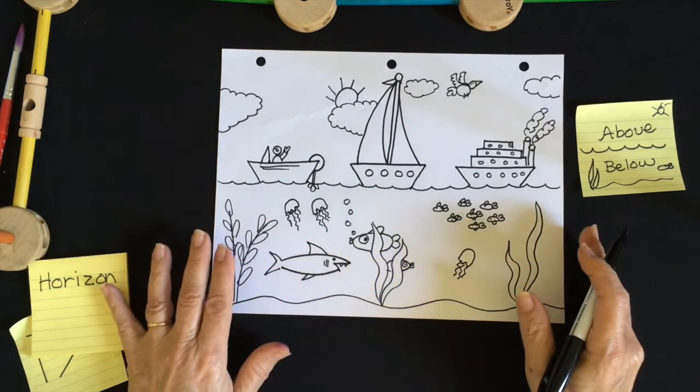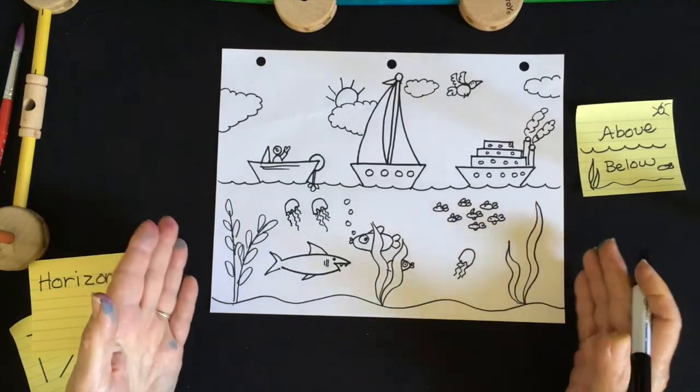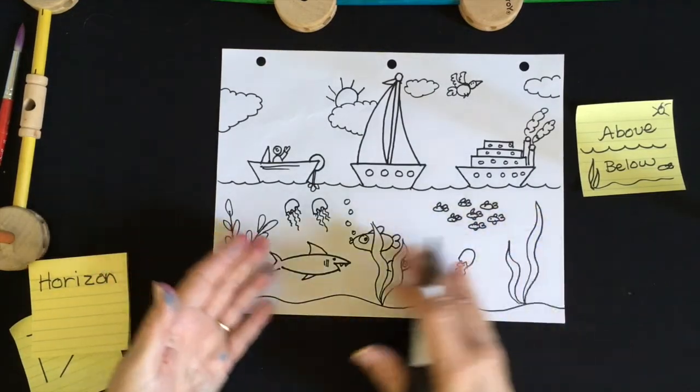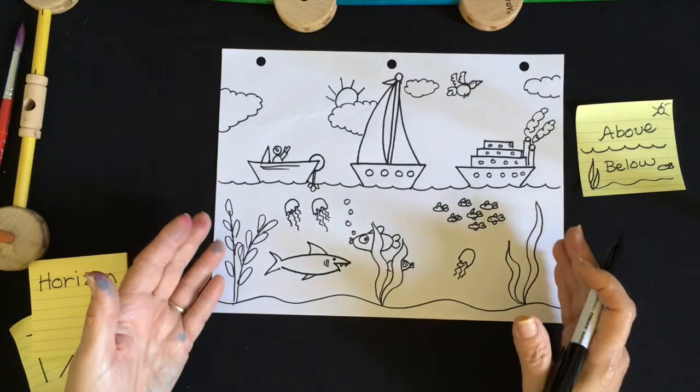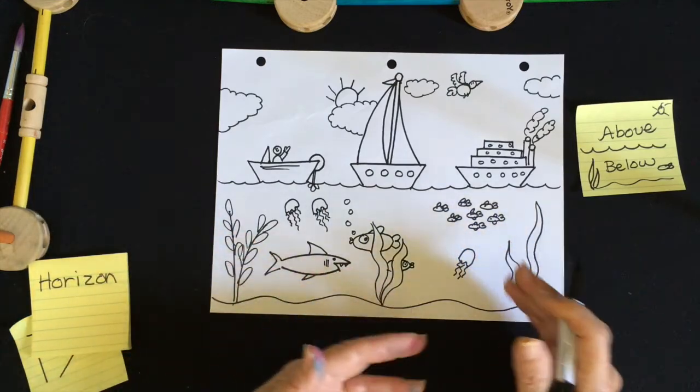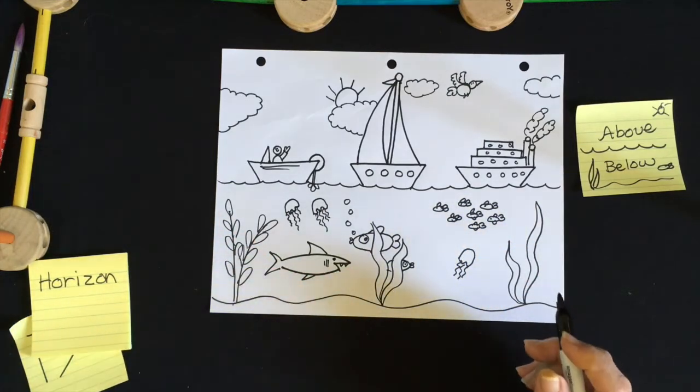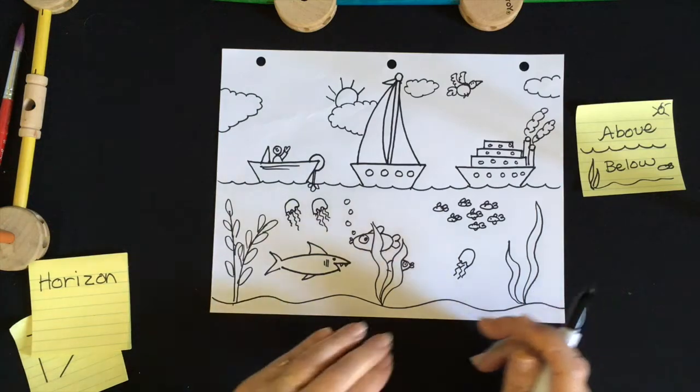I think that's enough items for my Under the Sea. I think that this is balanced. I have filled up the space. I don't have a big empty spot. So now I think I'm really ready to add color.